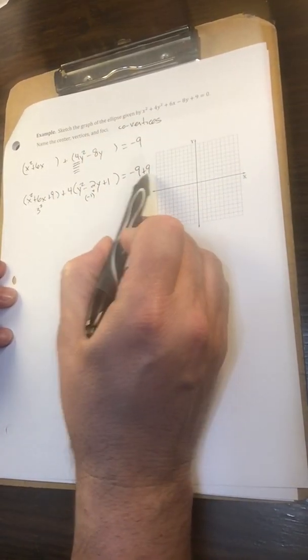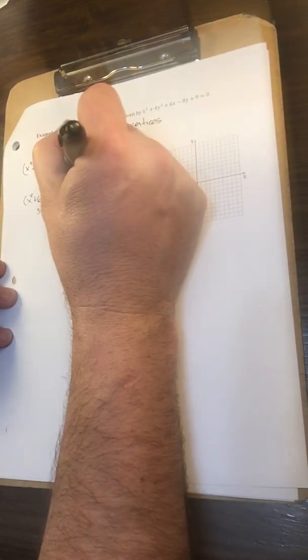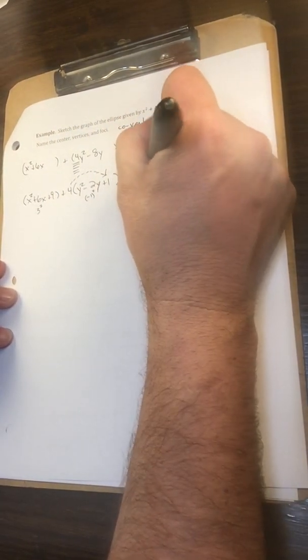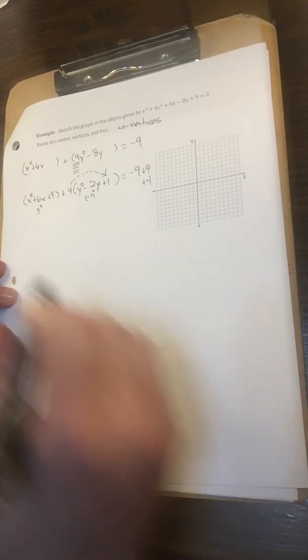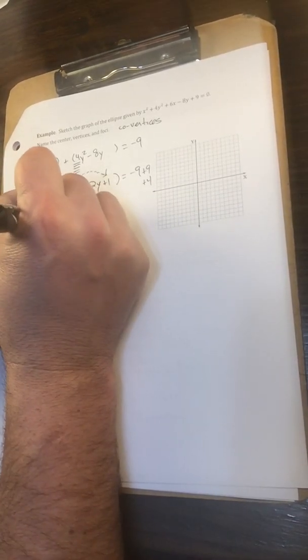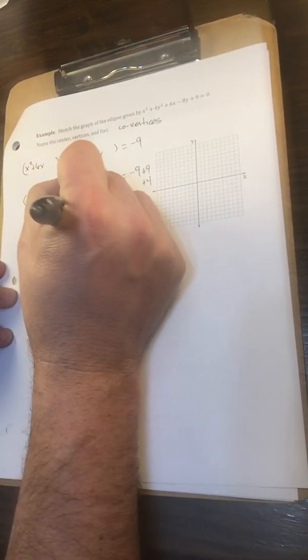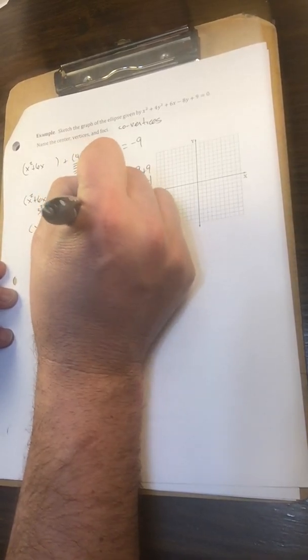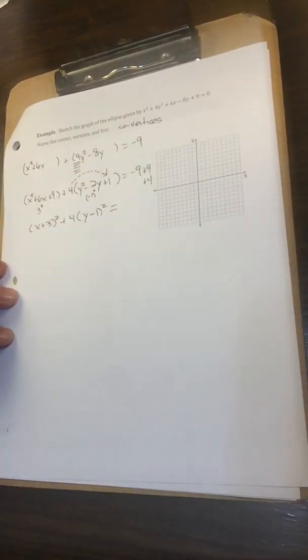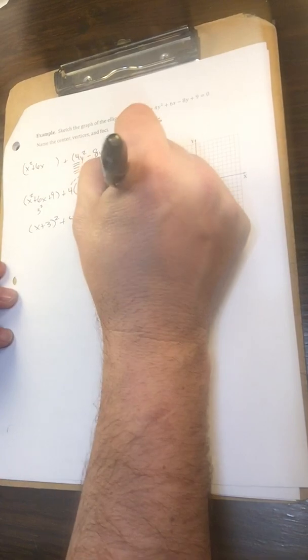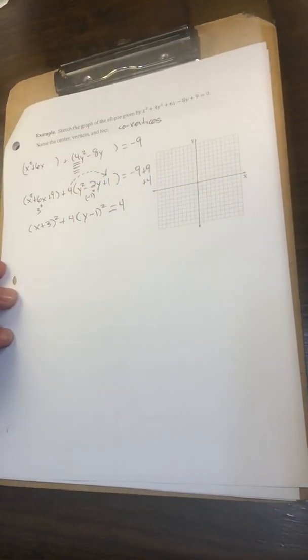But I don't put a plus 1 there because it's times 4. Don't forget that it's times this number. So I really have to put a plus 4 over there to go with that. This becomes x plus 3 squared. I've got a 4 right here, and it becomes y minus 1 squared. Negative 9 plus 9 is 0, and I added a 4. So there we go. There's me completing the square twice.